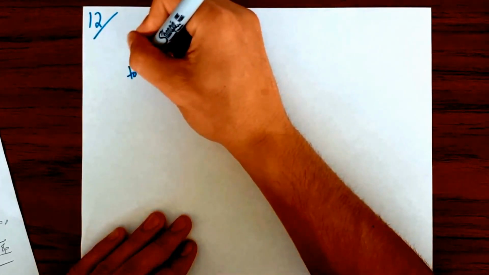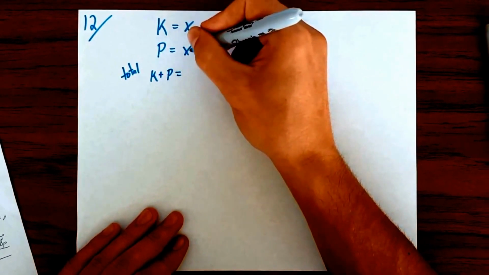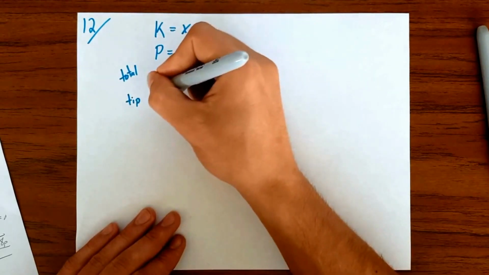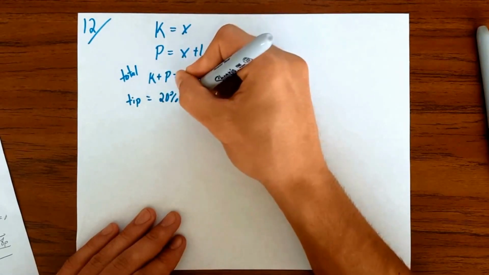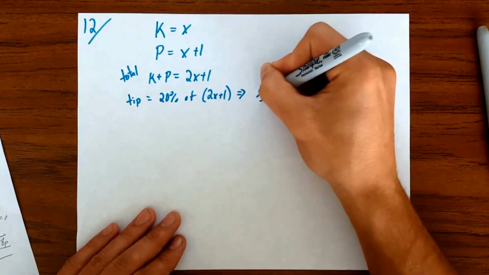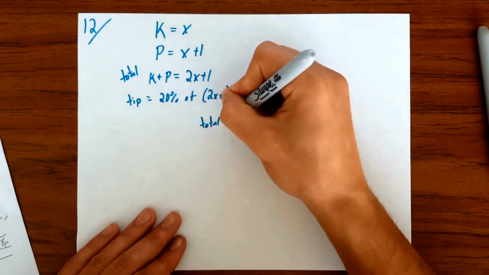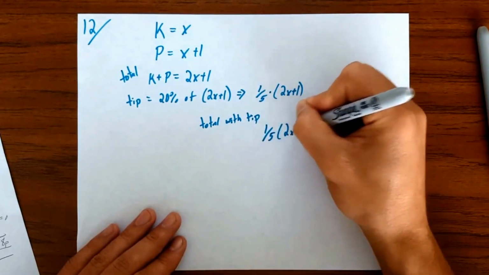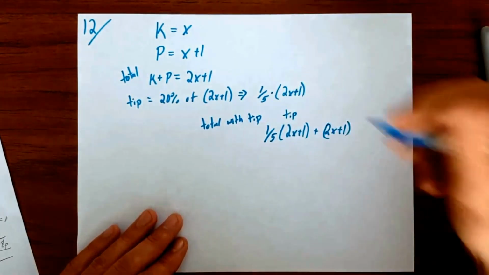So the total then would be Ken's sandwich plus Paul's sandwich, right? Total before tip. So that would be x plus x plus 1. It's going to be 2x plus 1. And now we need to find the tip. And so the tip is going to be 20% of 2x plus 1. And so 20% is just 1/5, right? So 1/5, and of is multiply, 2x plus 1. Okay. So then total with tip is going to be 1/5 of 2x plus 1 plus 2x plus 1. So this is the tip here, and this is the total.